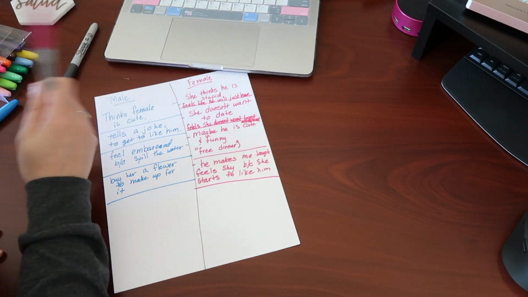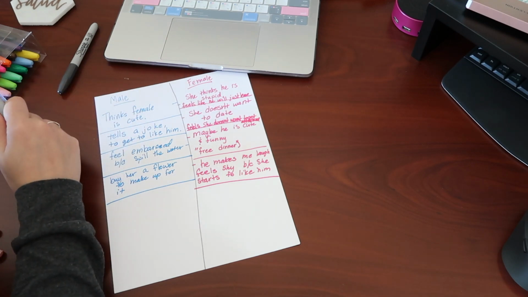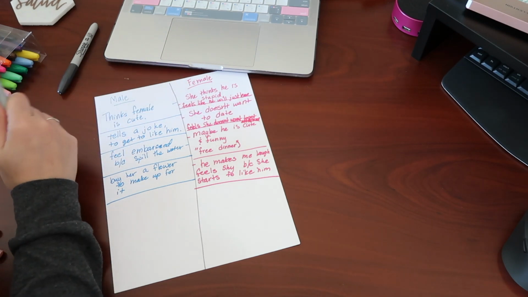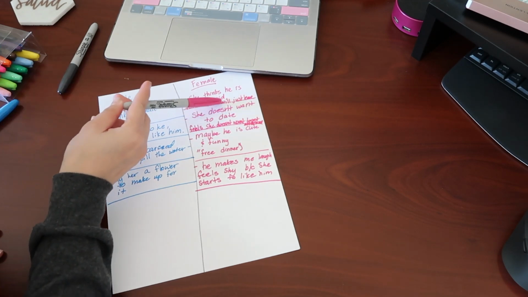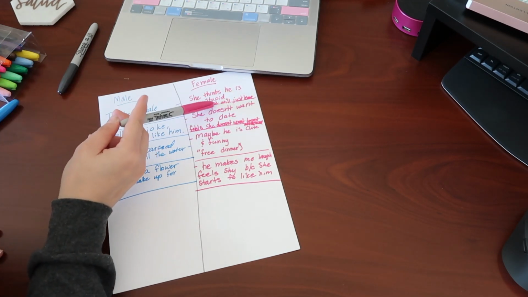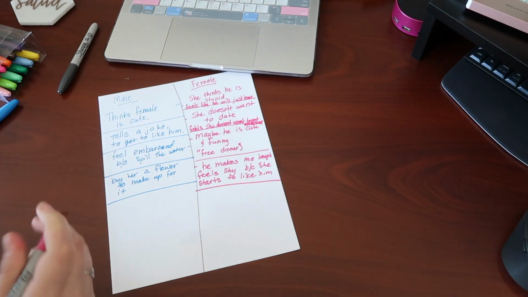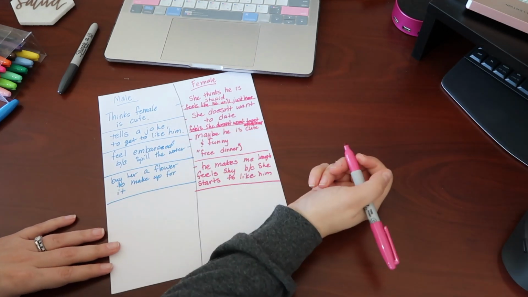Why? Because maybe she was left at the altar. Maybe her fiance broke up with her and left like a month before the wedding. Things like that. So you're going to have a lot of these feel words that help you create these emotions inside of your character, which then you can also go back and say, you know what? Maybe he is cute and funny.